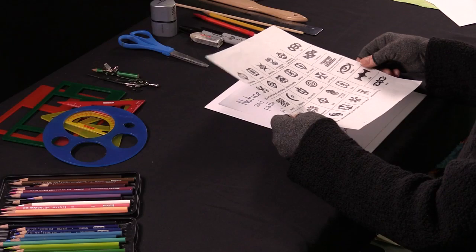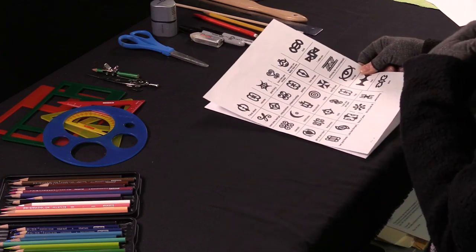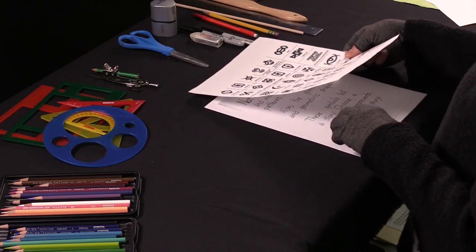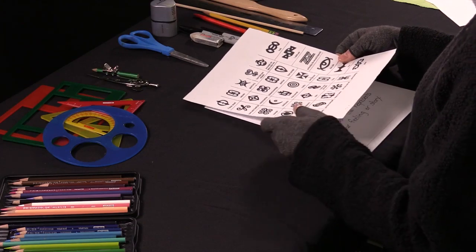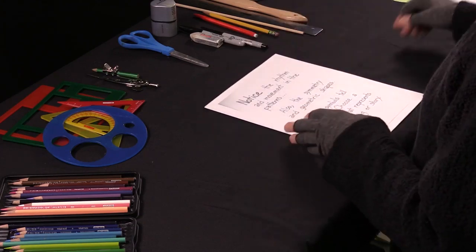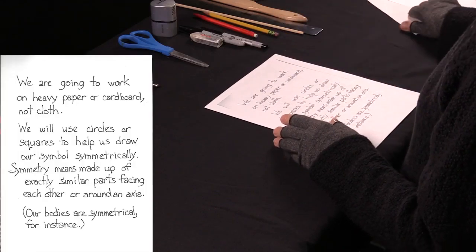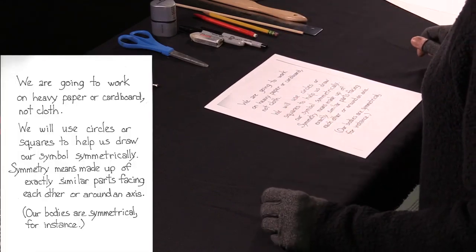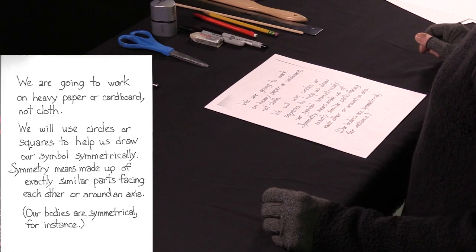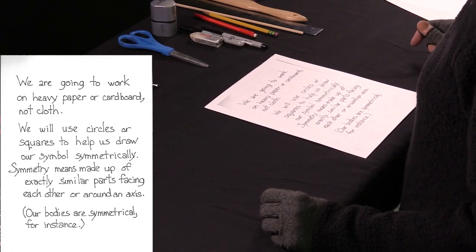These symbols tell a story, so you can look for a symbol that you like that tells your story, or you could make up your own symbol. We're going to work on heavy paper or cardboard, not cloth.